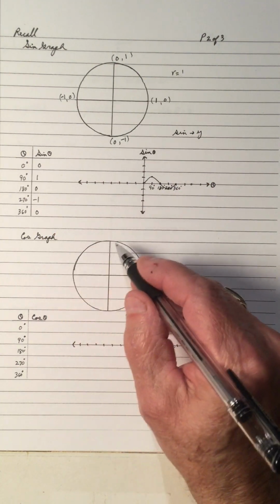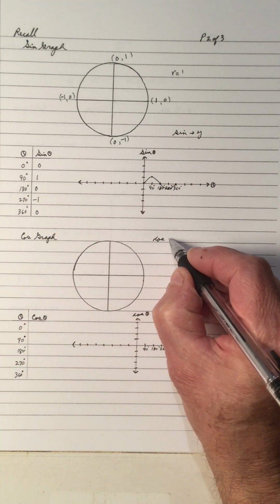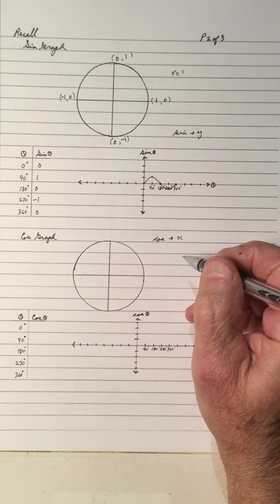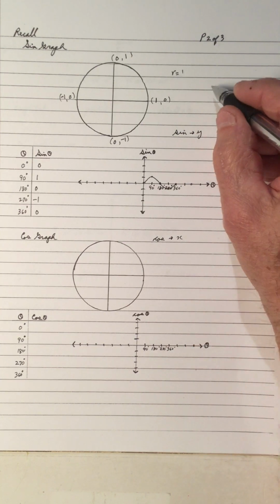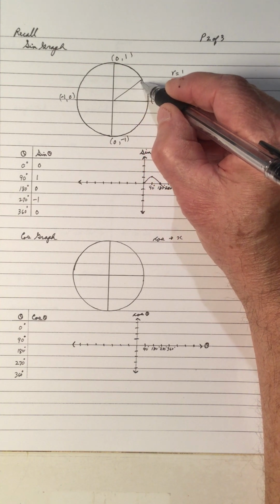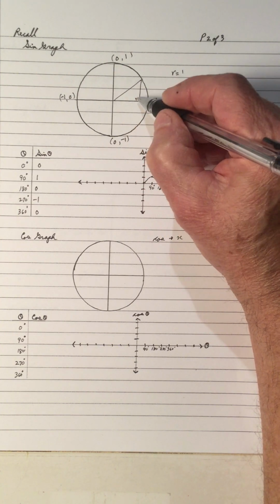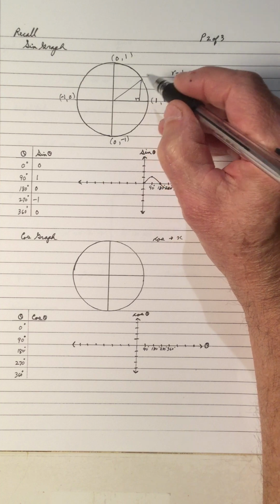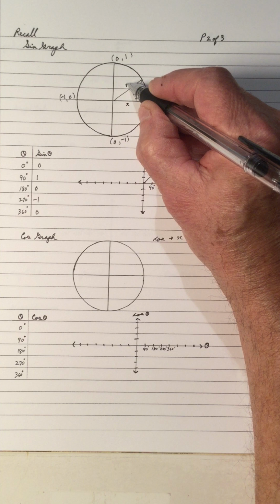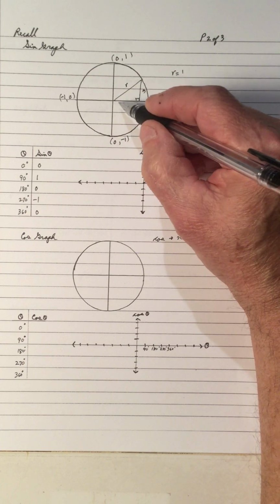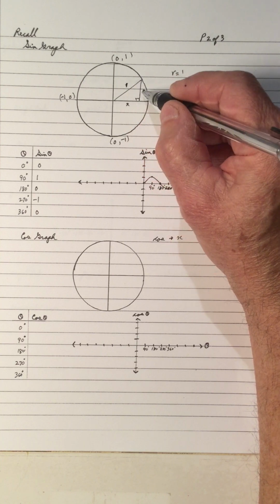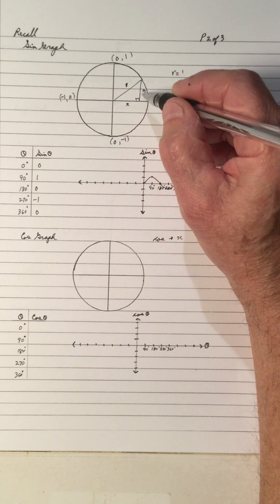Now let's look at the cos graph. The cos is associated with the x, because the cos in the right triangle is the adjacent over the hypotenuse. If you think about drawing a triangle here with a right angle on the x-axis, then this is the x, this is the radius, this is the y. Sine is opposite over hypotenuse, and because the hypotenuse is 1, sine on the unit circle is the y.